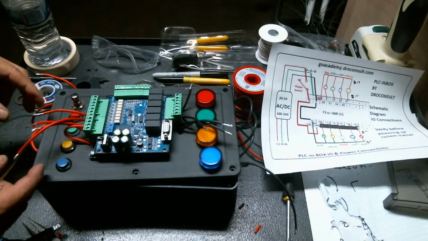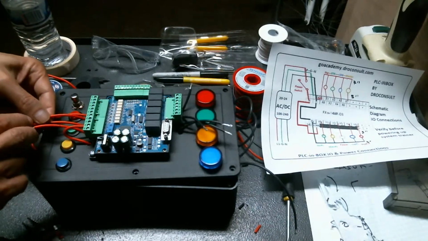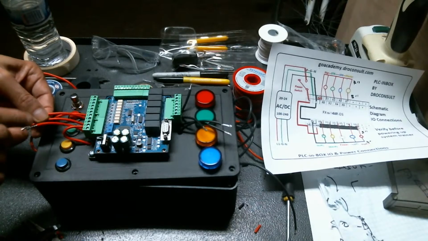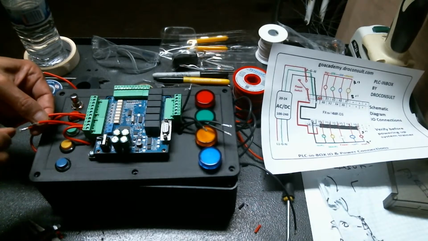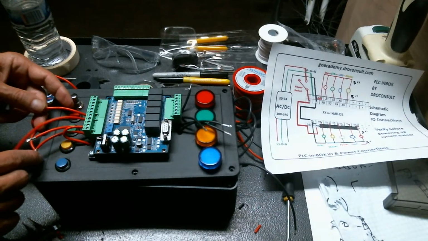Next, you could really randomly connect the remainder wires to the controller input, but if you want to be organized, then you have to do it right.